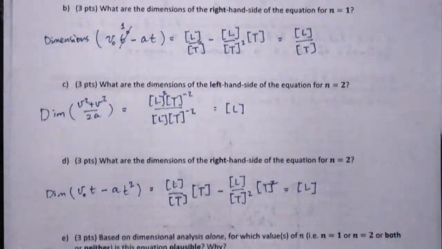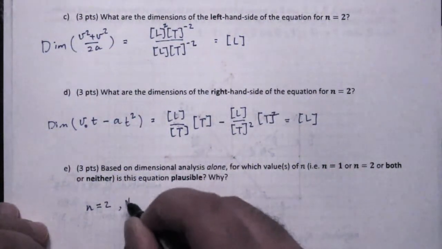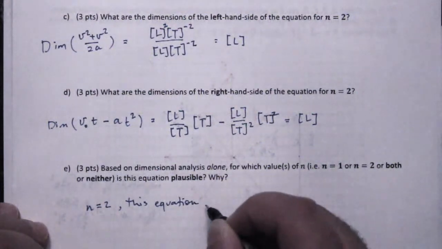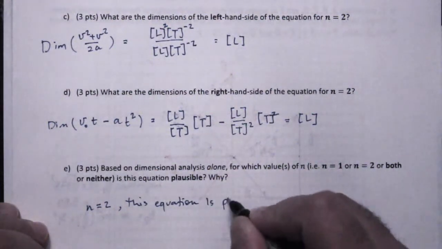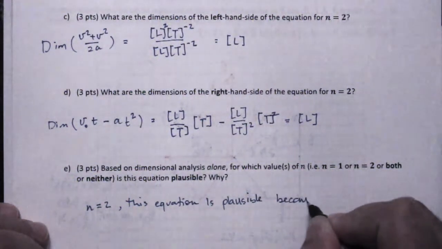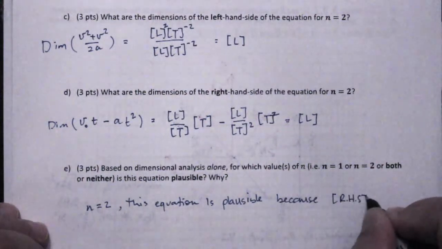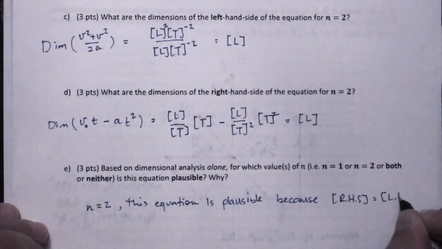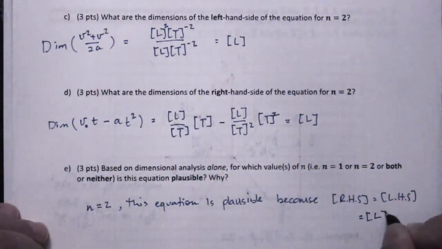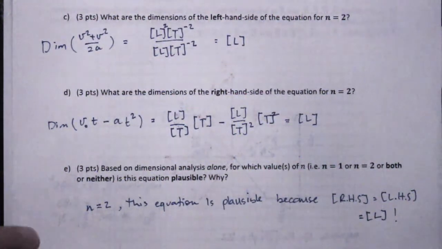So that means that for n equals 2, this equation is plausible because the dimensions match. Dimensions of right-hand side is equal to dimensions of left-hand side is equal to length. And that concludes question 2.